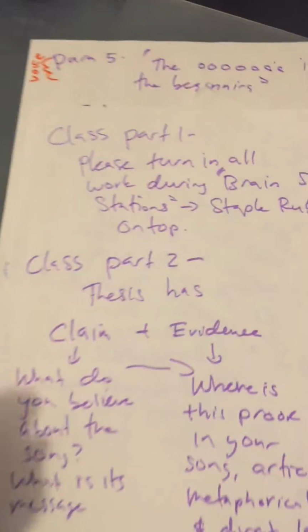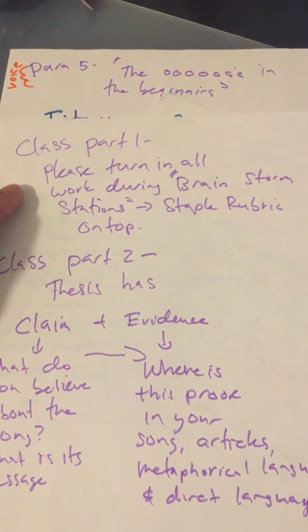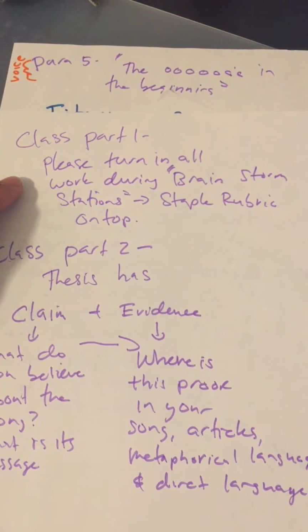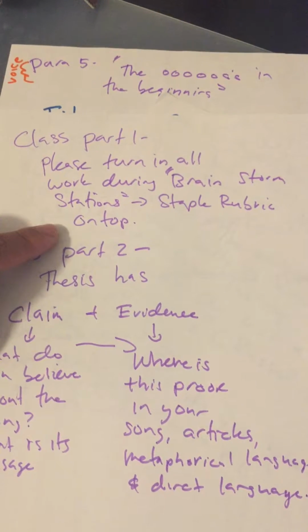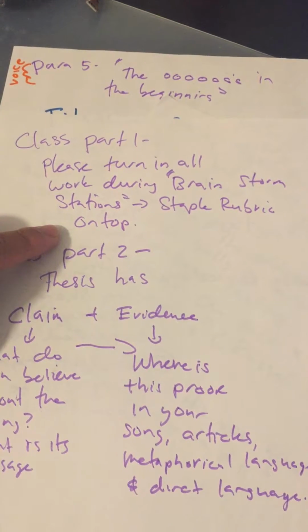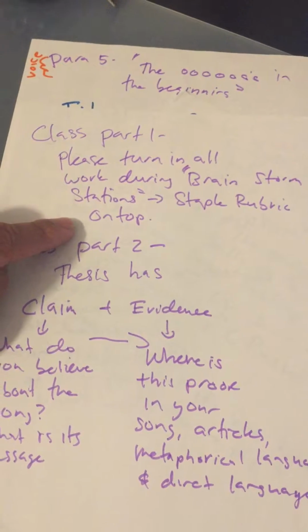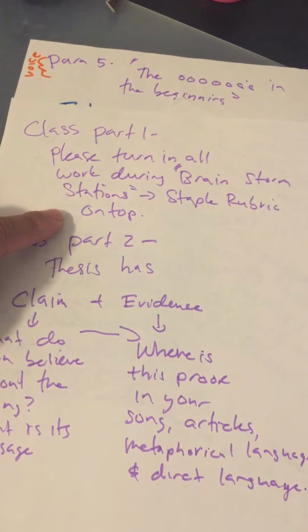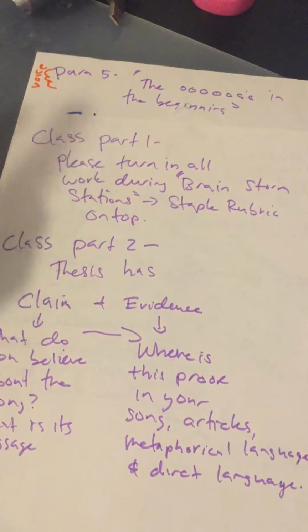The very first thing is, if you could turn in all of your work through the brainstorming stations and staple the rubric on top, please include your first and last name and the class period in which your laptop belongs. You can pause the video right now and finish that.